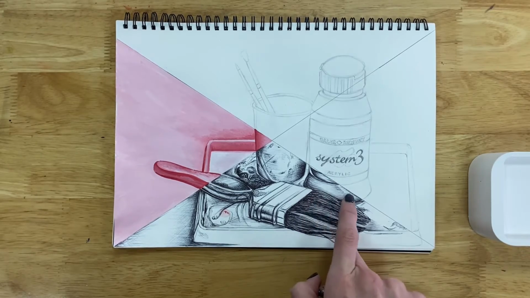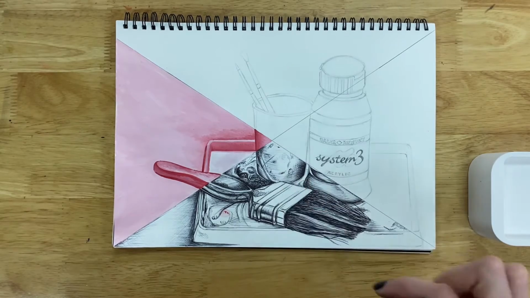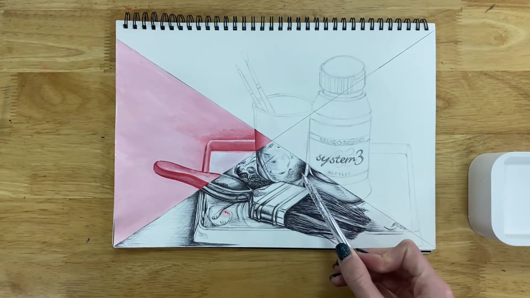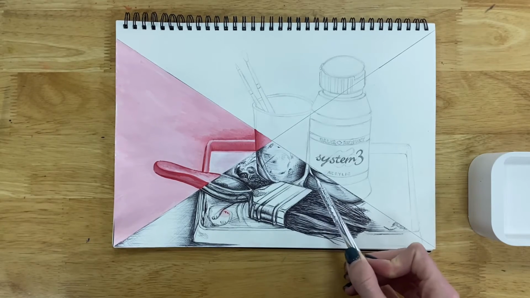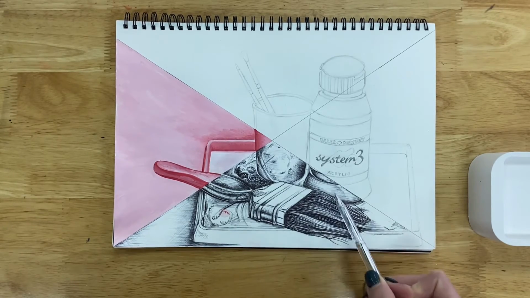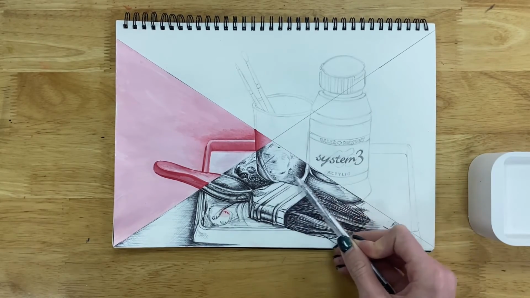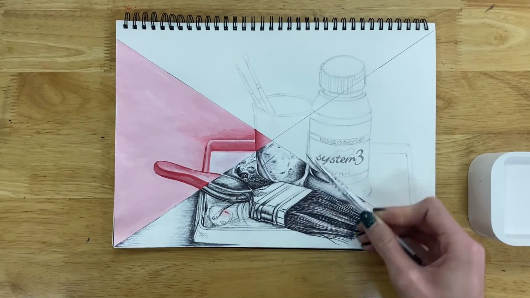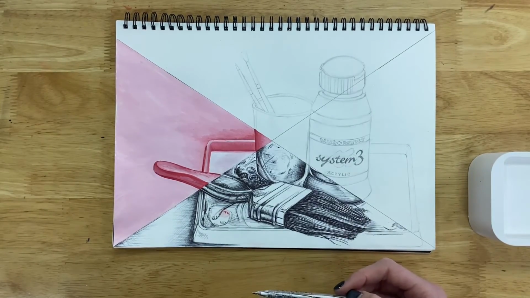Hopefully you can see here that on the round objects, my marks follow the shape of the outline. Okay, so this shape at the bottom and here, we call this an ellipse, and we want to follow that direction as we shade. So we mimic the shape of the outline as we add our tone there. There's a couple of things that you could think about as you move forward.